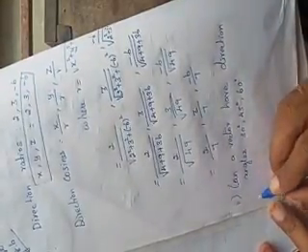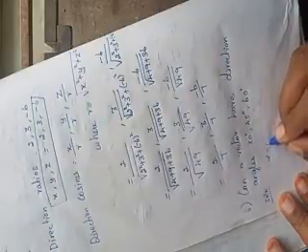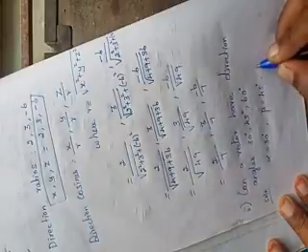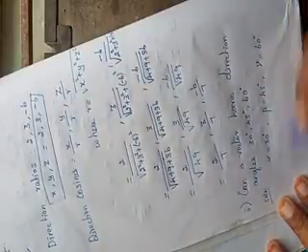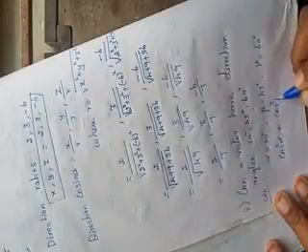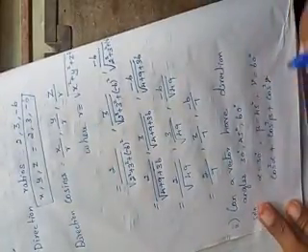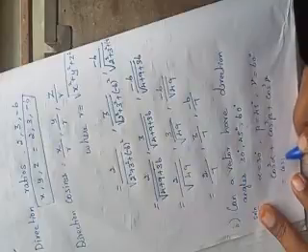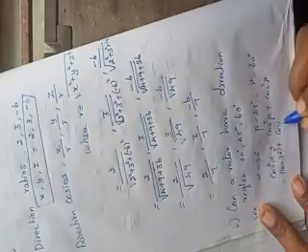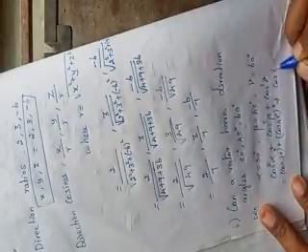If we use the cos result, let me take alpha equal to 30°, beta equal to 45° and gamma equal to 60°. We will check using cos square alpha plus cos square beta plus cos square gamma, which is cos 30 degree the whole square plus cos 45 degree the whole square plus cos 60 degree the whole square.